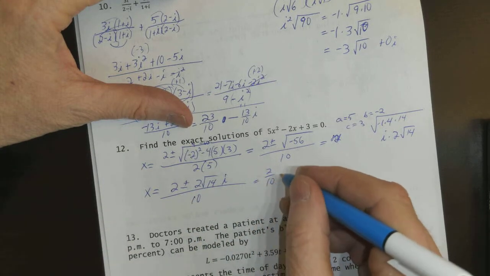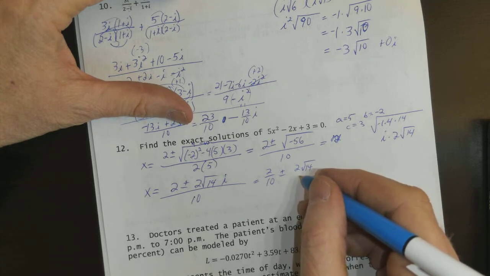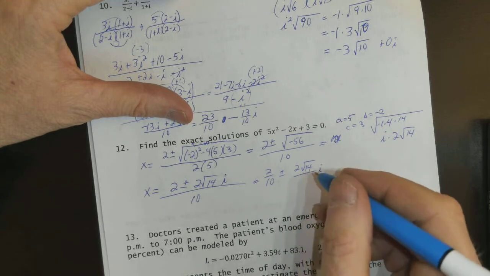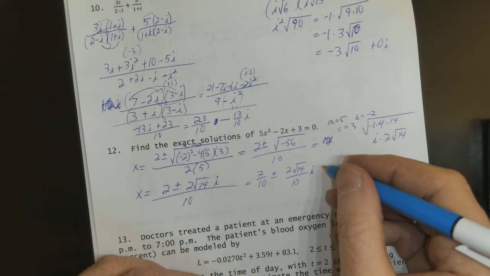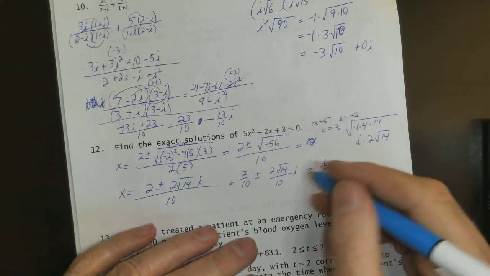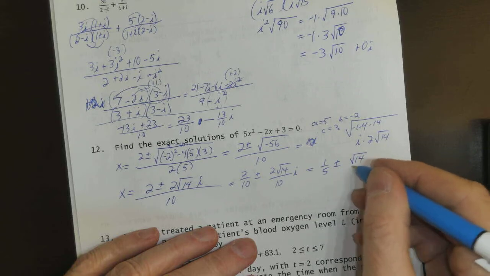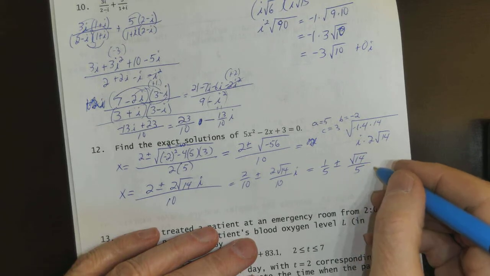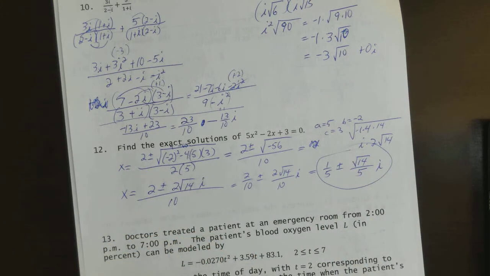That's 2/10 plus or minus 2 radical 14 i over 10. And 2/10 is 1/5 plus or minus 2/10 again, that's 1/5, or the square root of 14/5 i. Exact solutions.